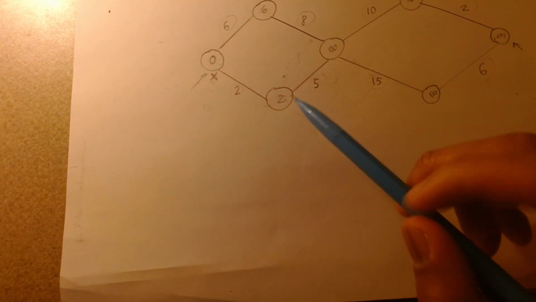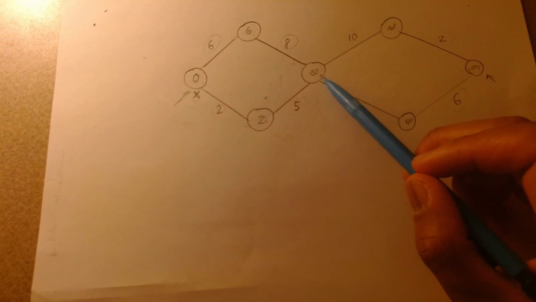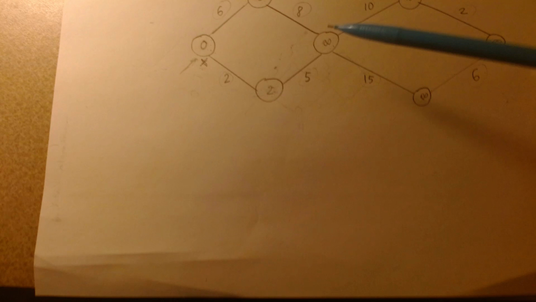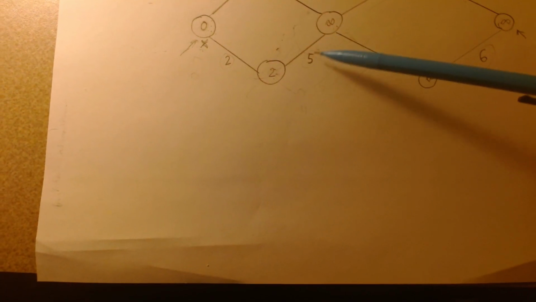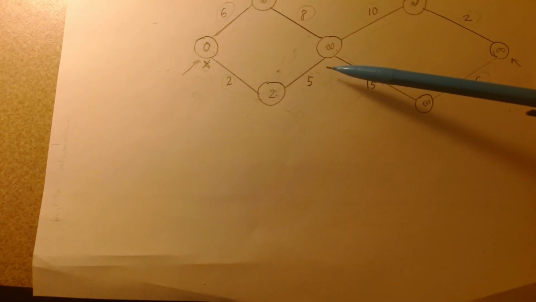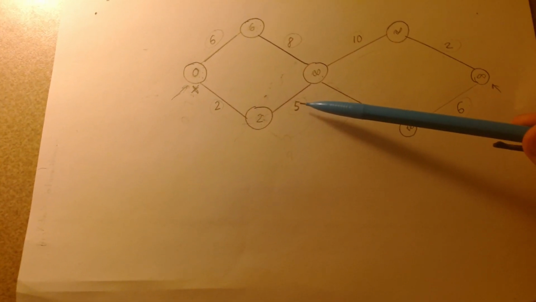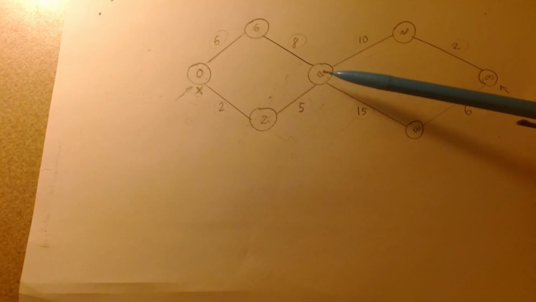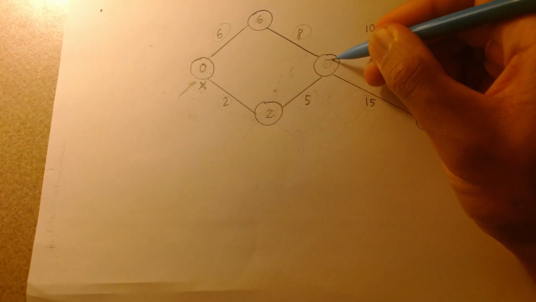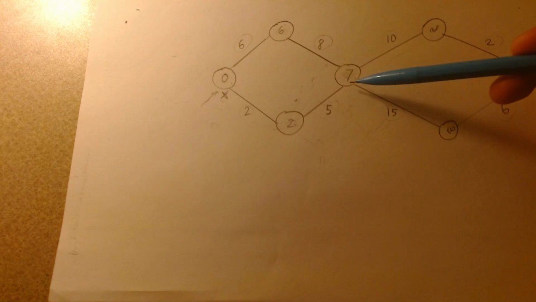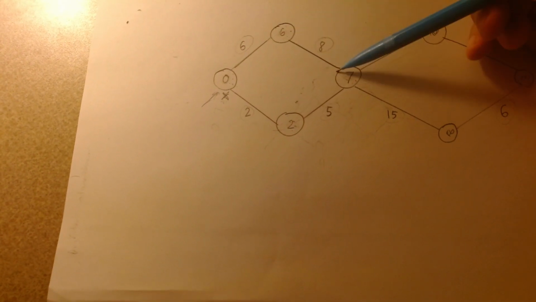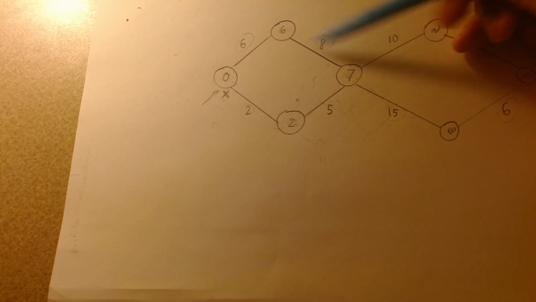The distance between 2 and this node right here is 5. Okay, my bad, it's 5. And the sum of 2 and 5 is 7. So I'm going to mark the number 7 over here because 7 is less than infinity. And then we're going to move to this node because between 6 and 7, 6 is smaller than 7.